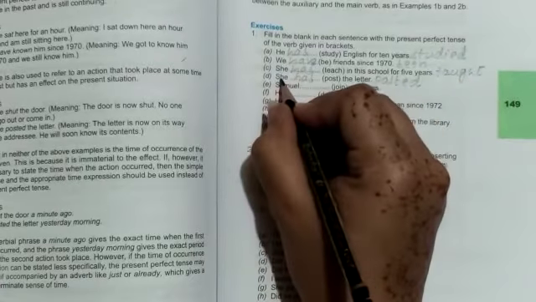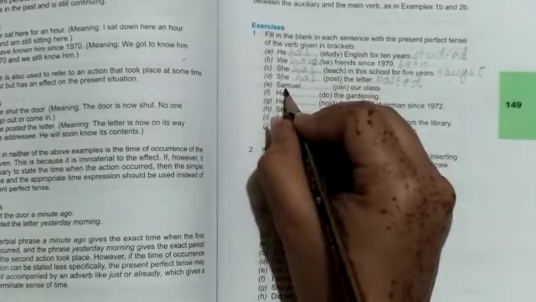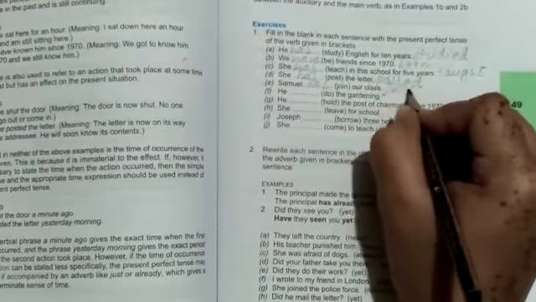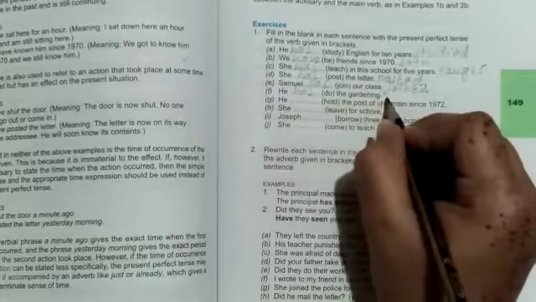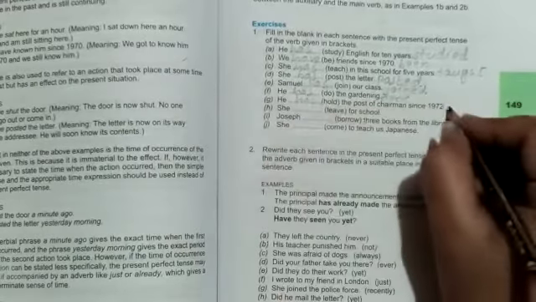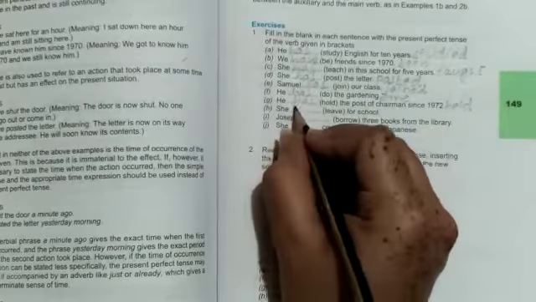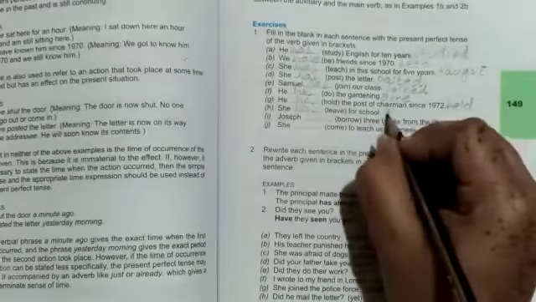Posted is the verb third form, and has is over here because this is a singular subject. Samuel is a singular subject, so that's why we will use has with it, and the verb third form is joined. Samuel has joined our class. He has done the gardening. He has held the post of chairman since 1972. She has left for school.